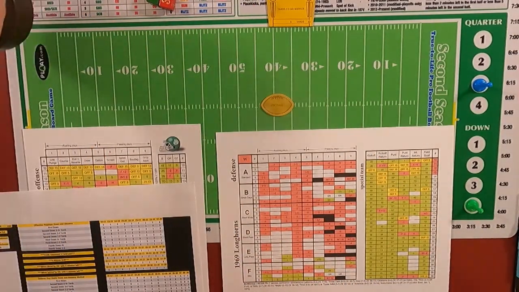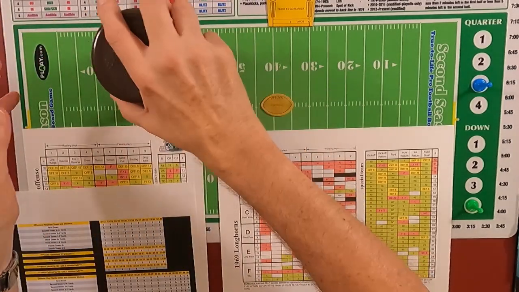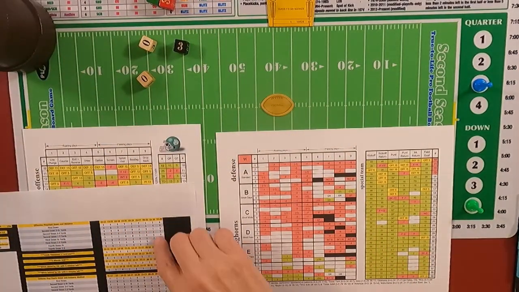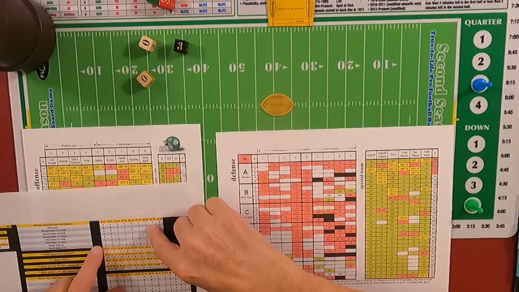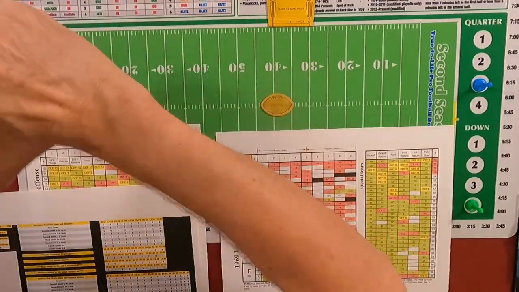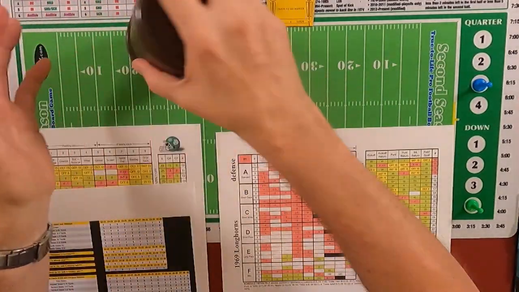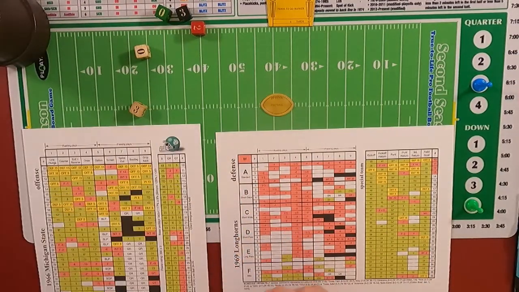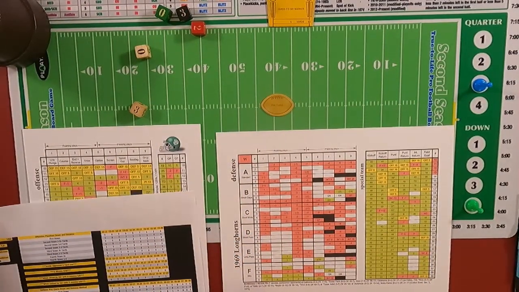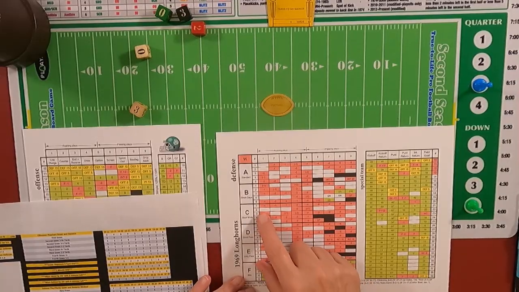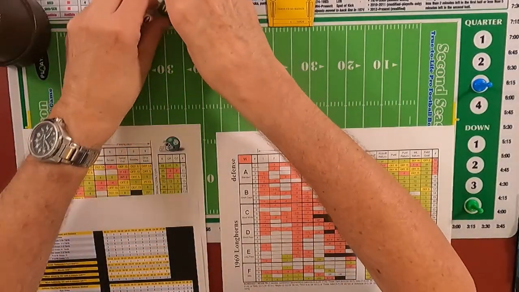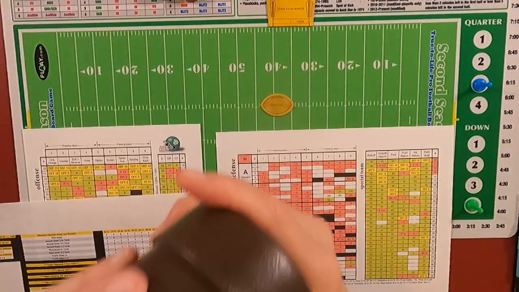I'm going to run short wide. He's going to run a 30 on a 4th and 4. It's a drop back pass against my short wide defense. He gets a 33. Quarterback trapped. I got a 2. Short wide is blank. Quarterback trapped. Here we go.